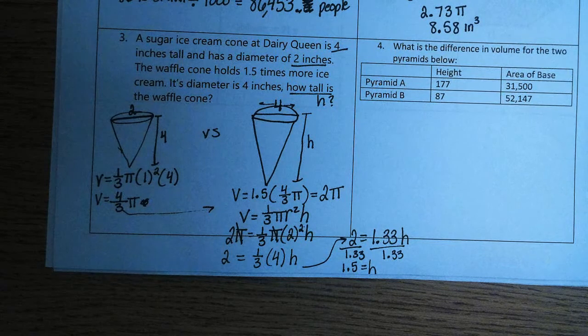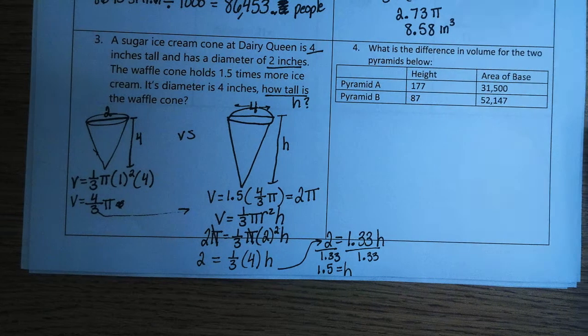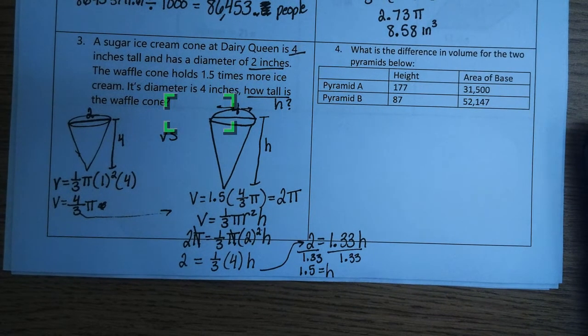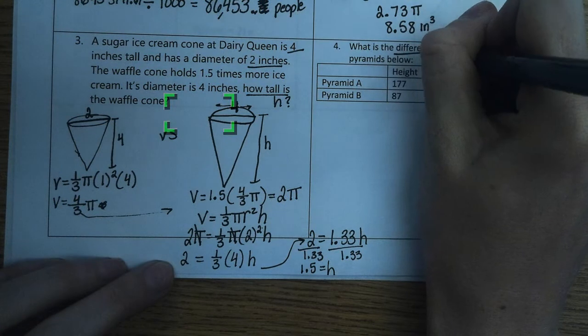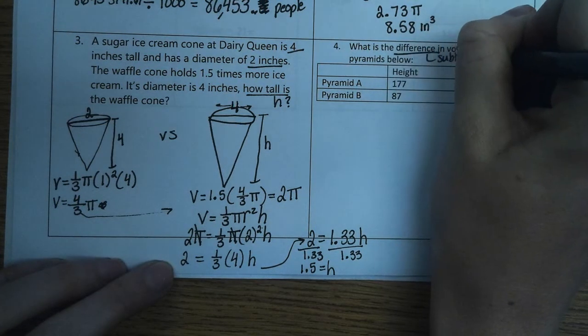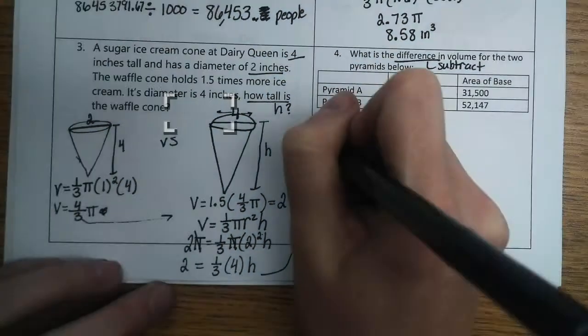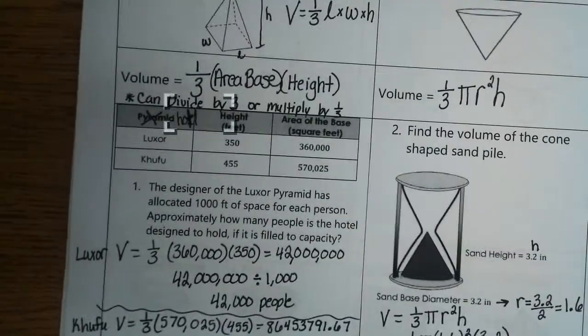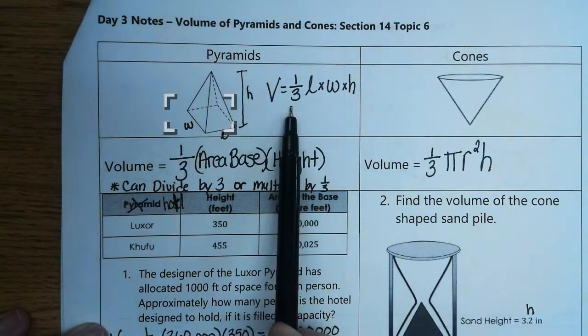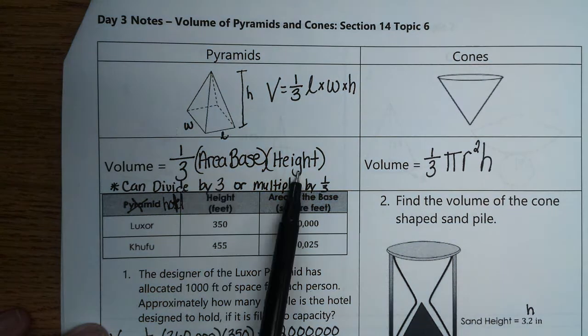Okay, moving on. Number 4. What is the difference in volume for the 2 pyramids below? So we're going to find the volume for the 2 pyramids and then take the difference. So that means I'm going to subtract. So pyramid A, let's start there. Volume of a pyramid. I'm going to go back to the top, 1/3 the area of the base times the height.